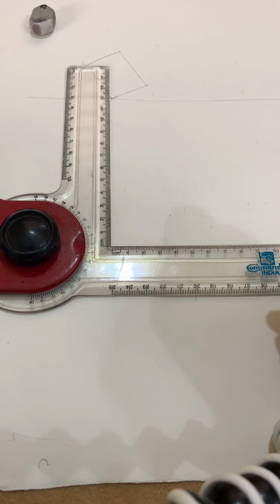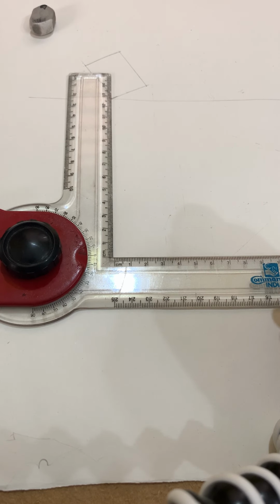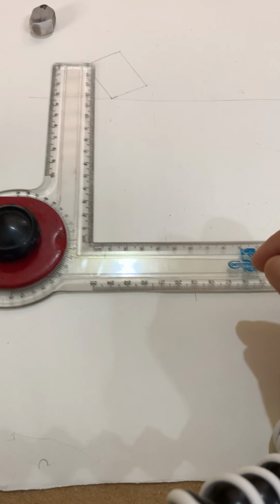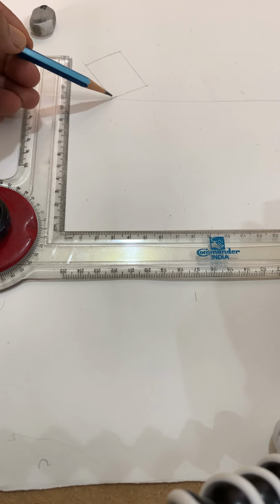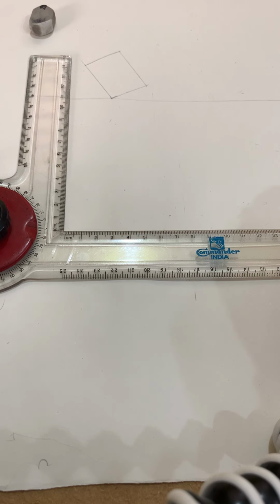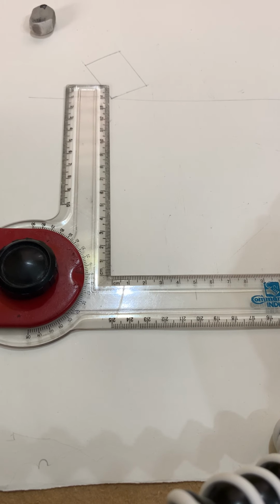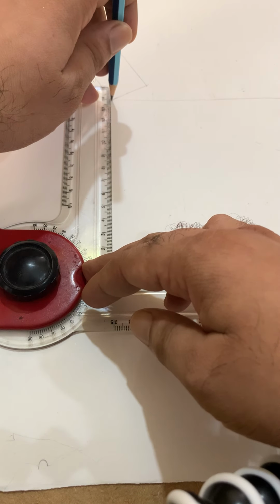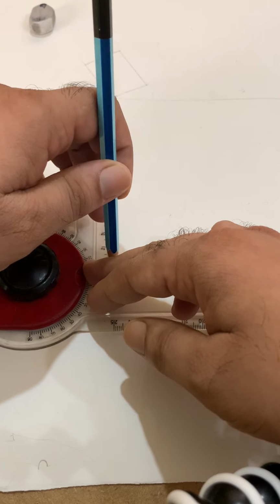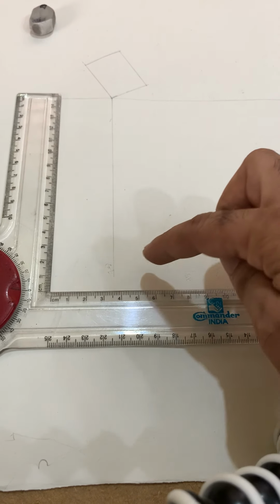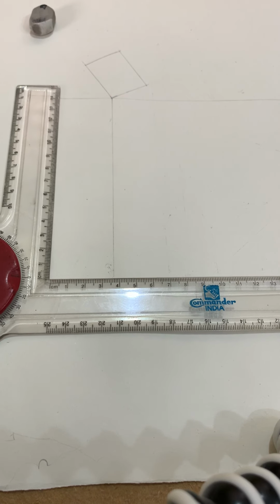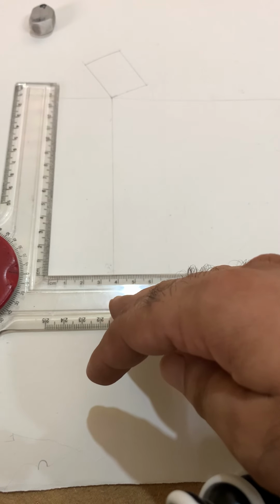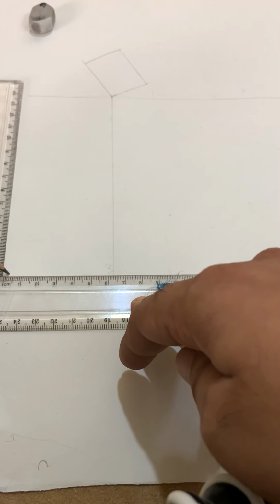Now to begin with the drawing of 2-point perspective, first of all I am considering this corner. Okay, this corner, I am drawing a straight line towards the ground level. Okay, this is the straight line, and here somewhere I'm defining the ground level.